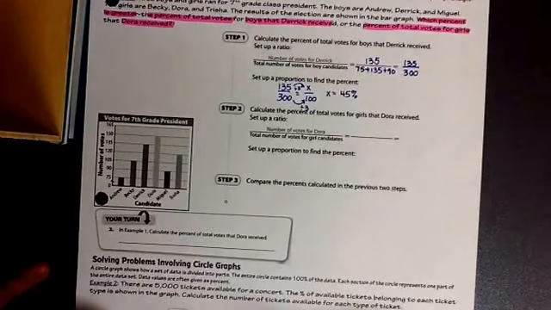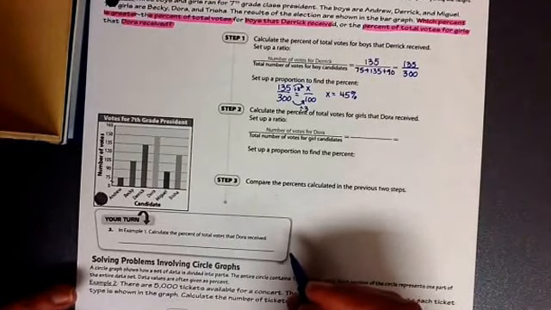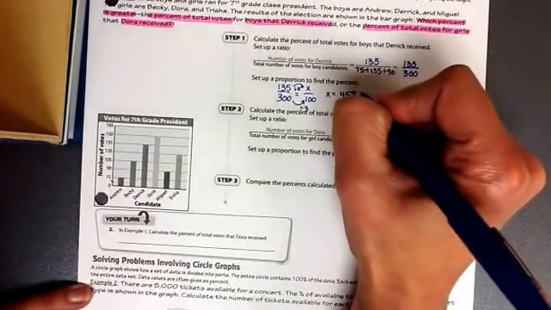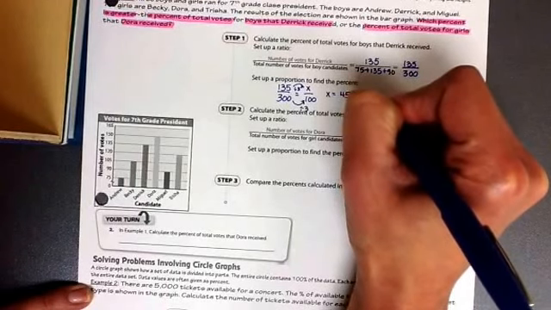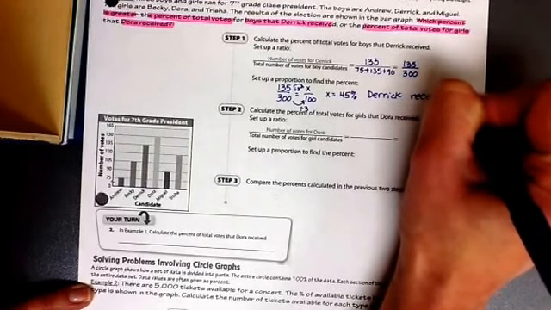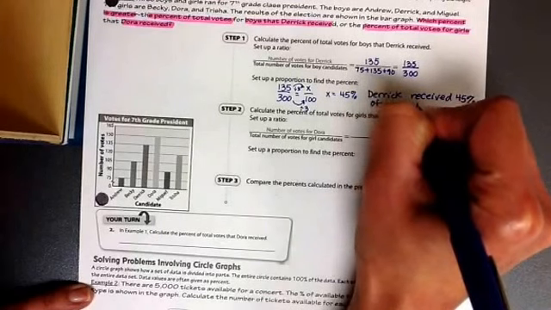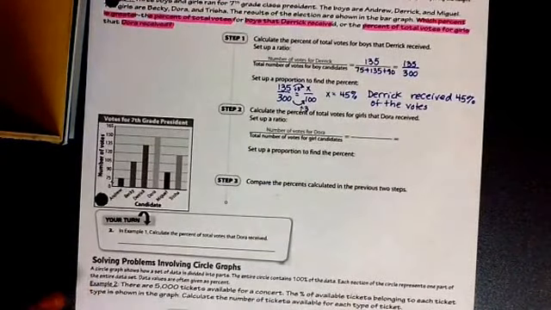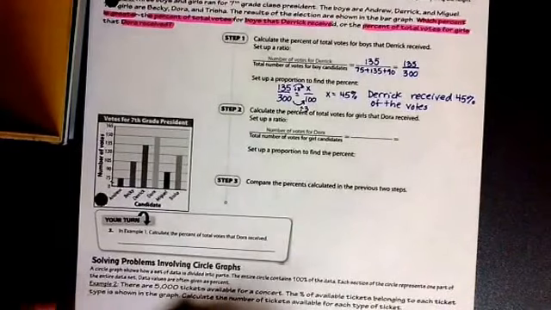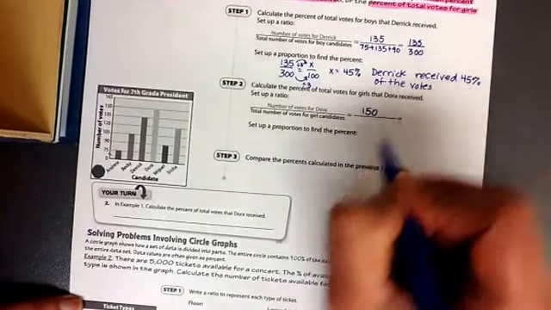That is the percentage Derek received for the boy candidates. So we want to say Derek received 45% of the votes. And now, in order to compare, we have to figure out Dora's percentage. So Dora's bar is at 150, and we're going to have to total up all the girl candidates' votes.